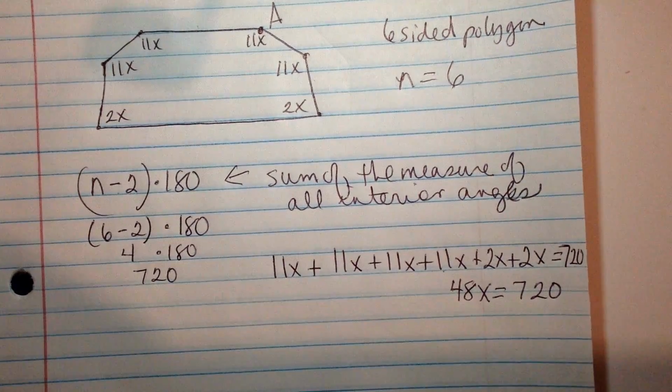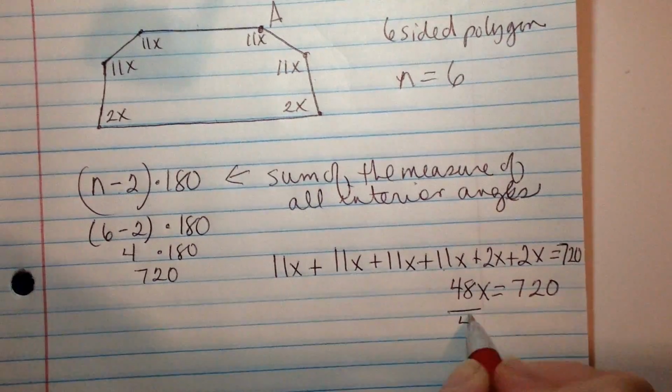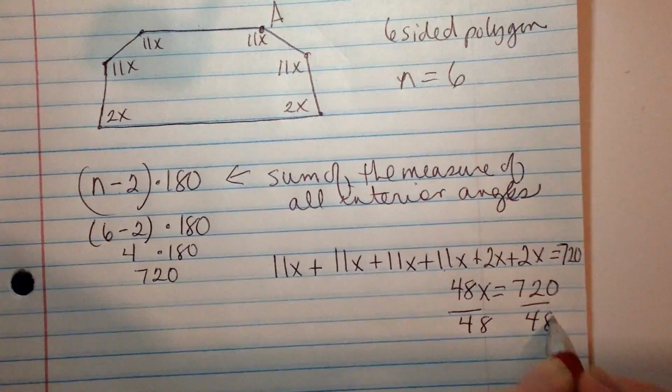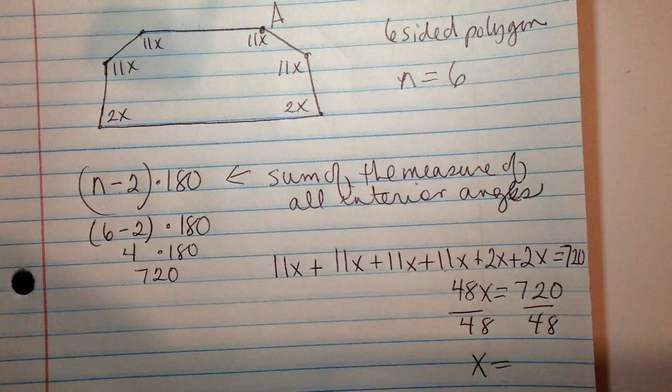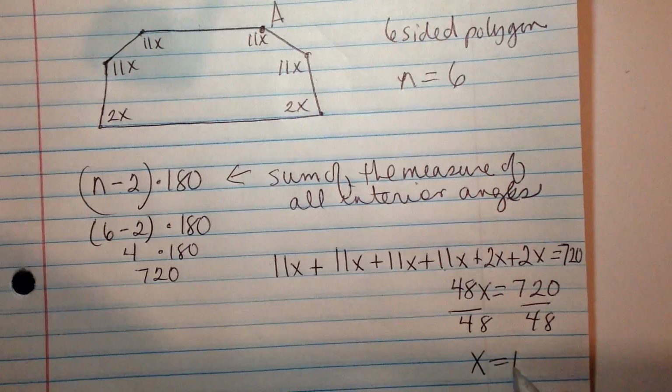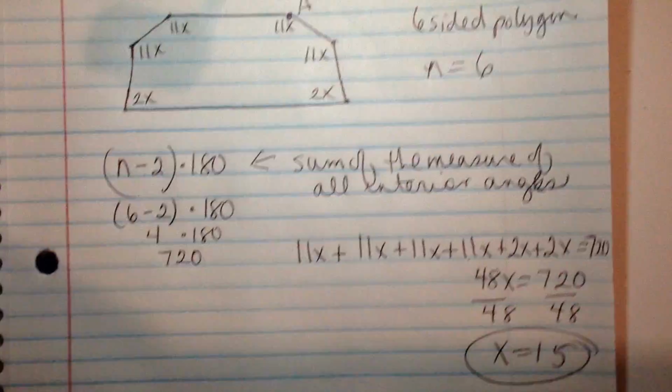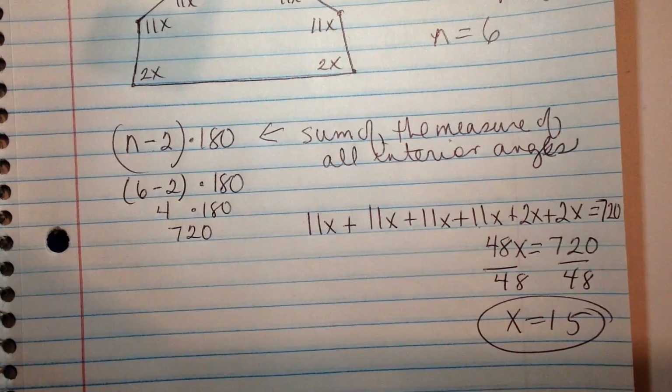Next, we will want to divide both sides by 48 to solve the equation. Then you have 720 divided by 48 gives me x equals 15. Now that's x. That's the value of x.